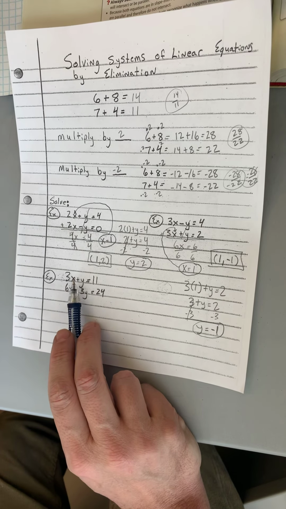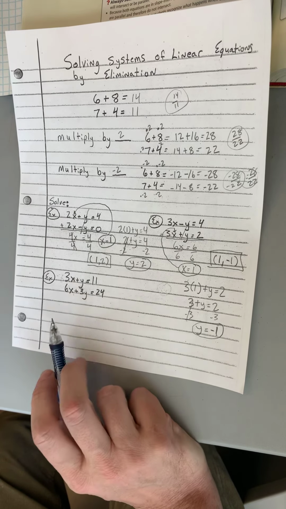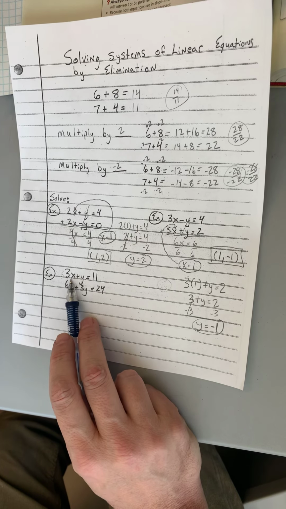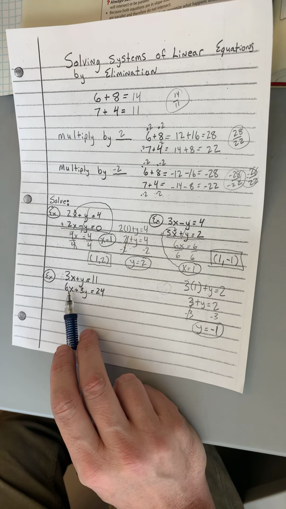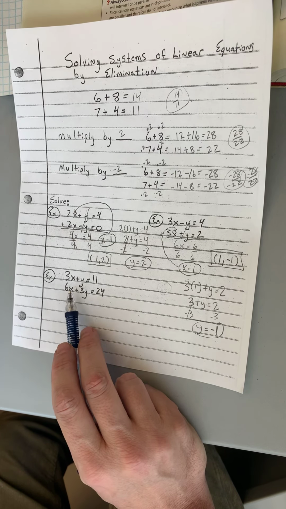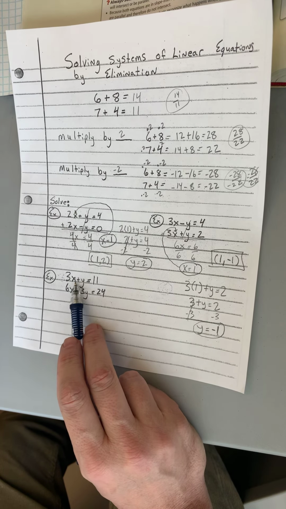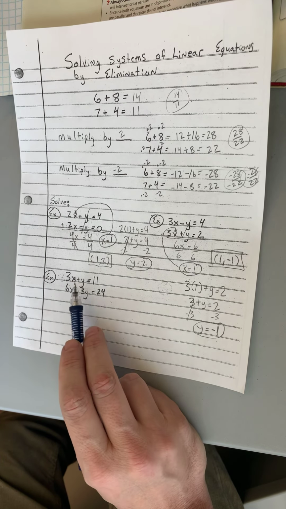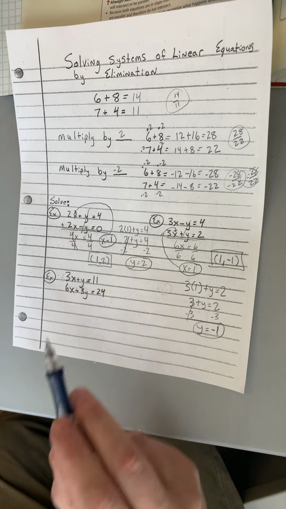In order for my x's to go away, what would this top one have to be? Just what coefficient in front of the x would this have to be in order for my x's to eliminate? They need to be the same number with opposite signs. So in order for x's to eliminate, this would have to be a negative 6. In order for the y's to eliminate, this would have to be a negative 3.